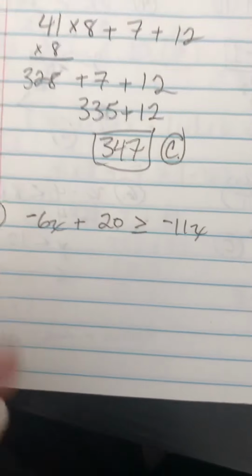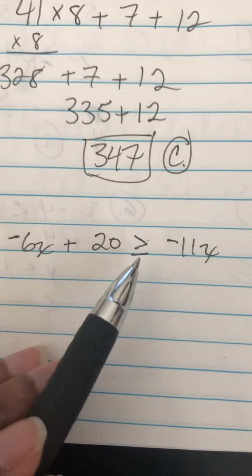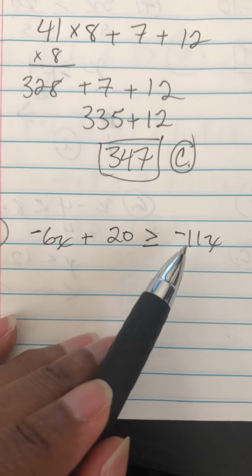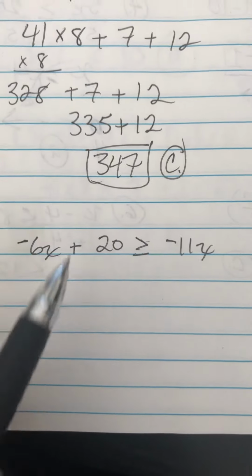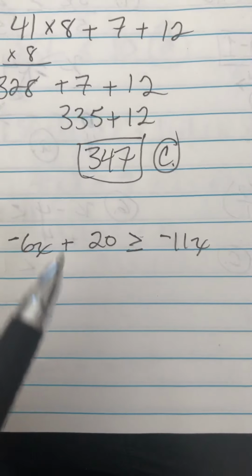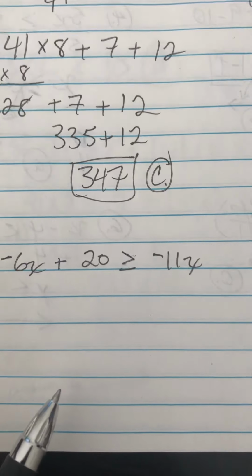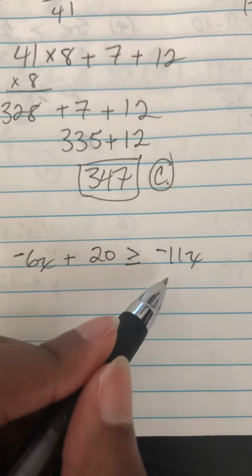Remember, we have to get our like terms on the same side of this inequality symbol. Typically the variable is on the left side, as we read from left to right. So the first thing we want to do is get the variables connected.